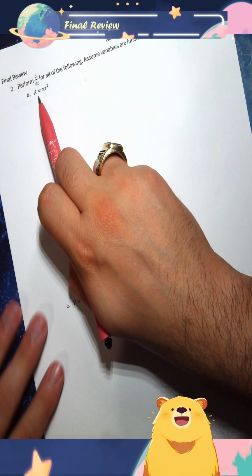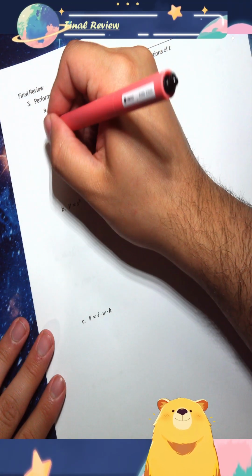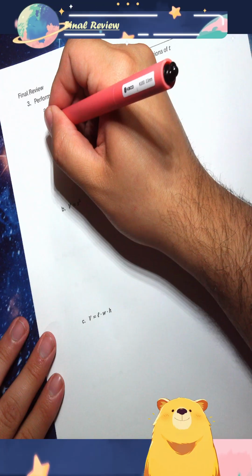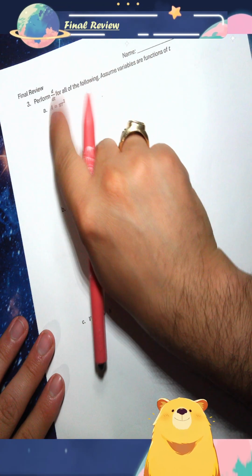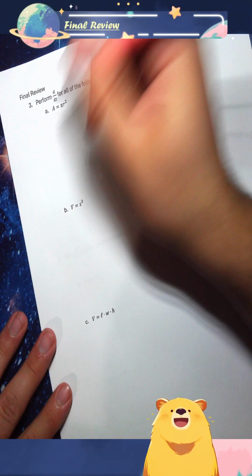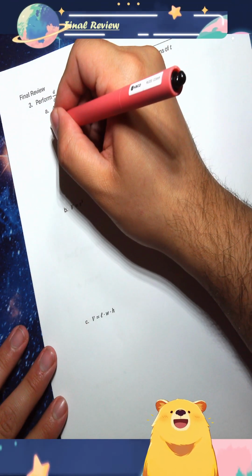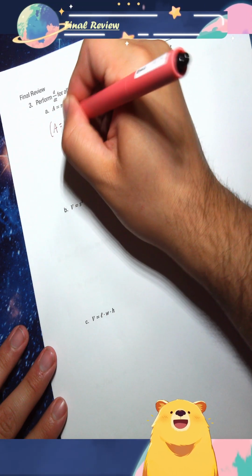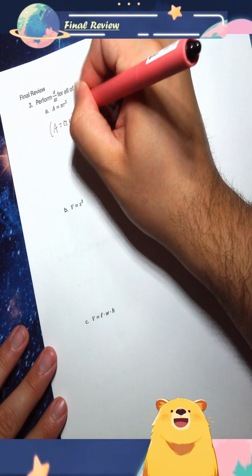So we have an easy one to do. For this one, I'm gonna stick to the prime notation just because I prefer that personally. So we have A is equal to pi r squared.